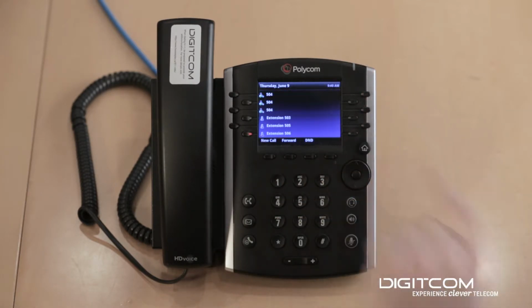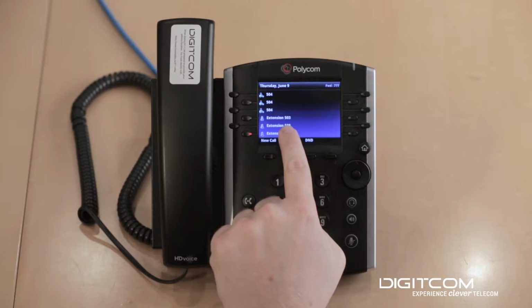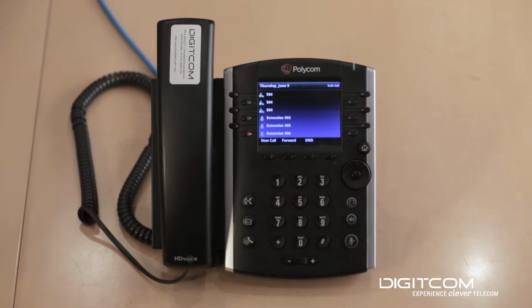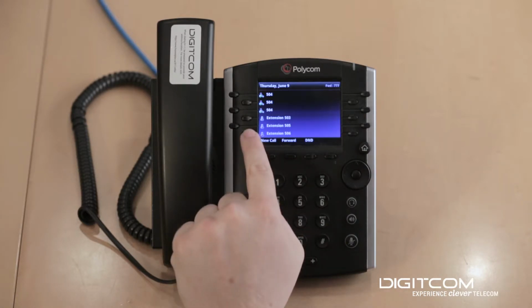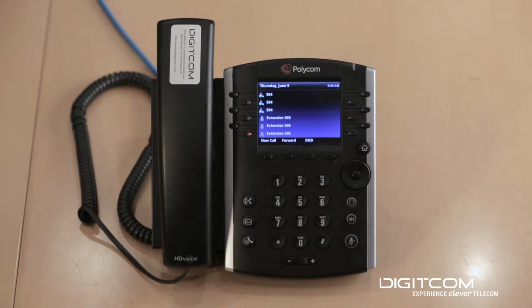The additional buttons can be programmed. You'll simply have to let Digitcom know what you would like the buttons to say, such as the label on the screen, and where you would like that button to go when pressed. If it's a speed dial, it could be an internal speed dial, which will give you a monitoring key, or it can be an external number, such as a cell phone.